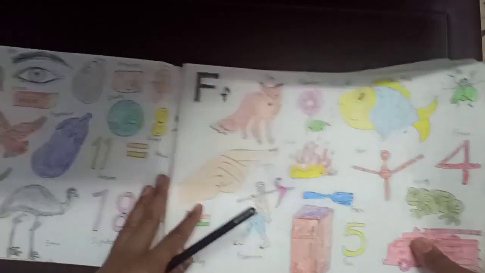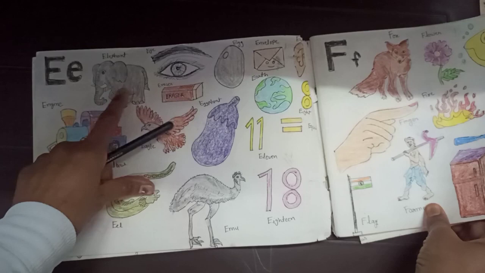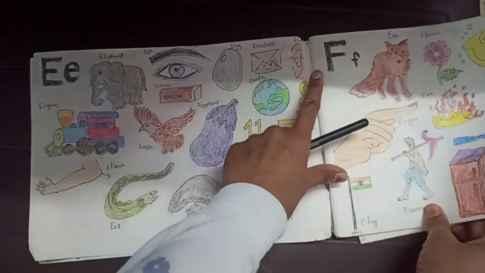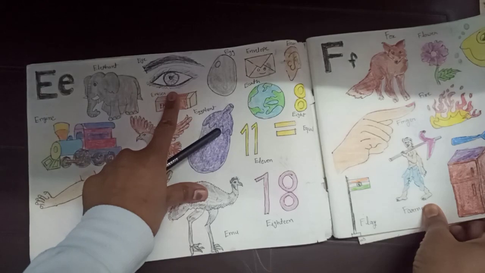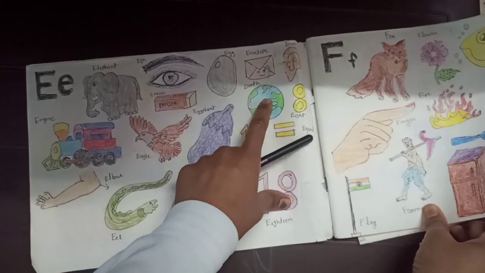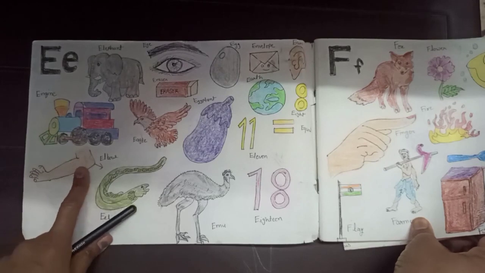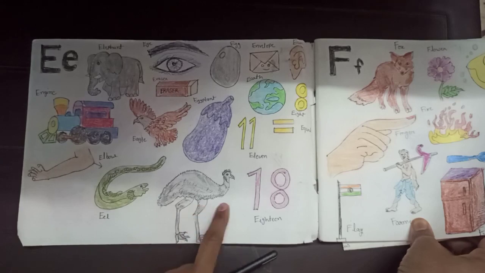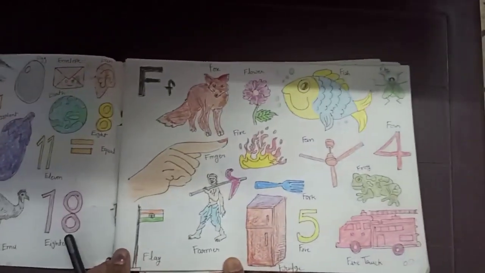Now E alphabet. E for elephant, E for eye, E for egg, E for envelope, E for ear, E for engine, E for eraser, E for eagle, E for eggplant, E for earth, E for eight, E for elbow, E for ill, E for emu, E for 18, E for 11, and E for equal.